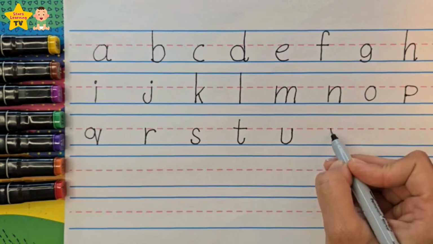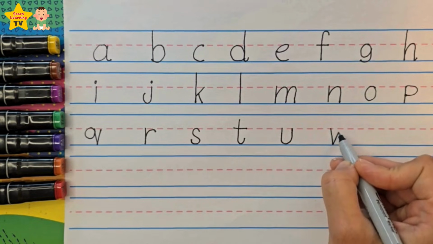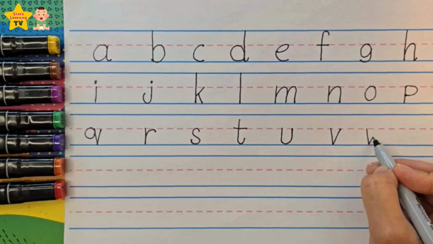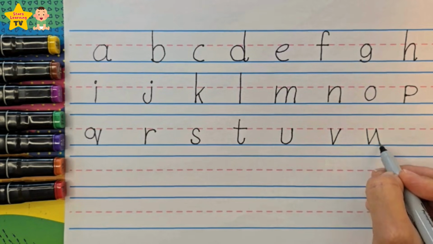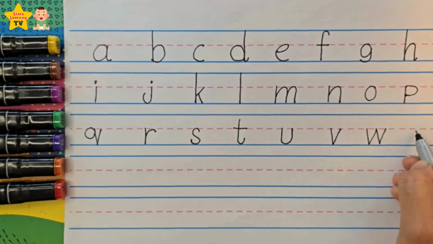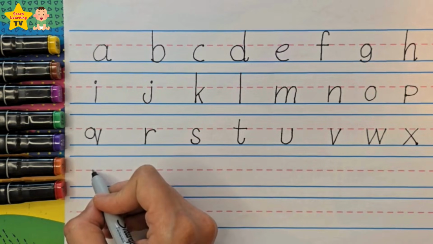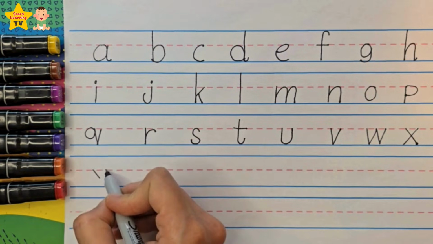Let's write V. Make a small slant down and then up again. It's time for W. It's like V 2 times. Let's write X together. Make one slanting line and then another crossing it. Now write Y. Make a small V shape and then a tail going down.